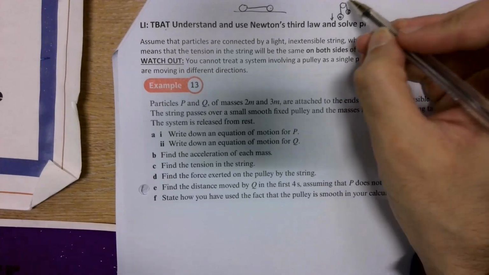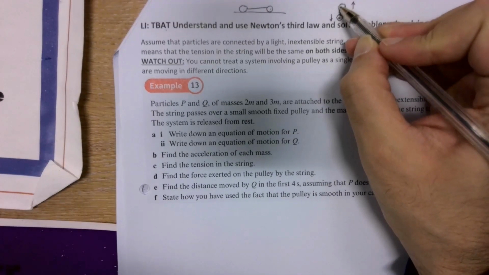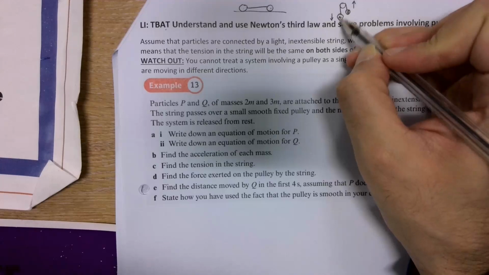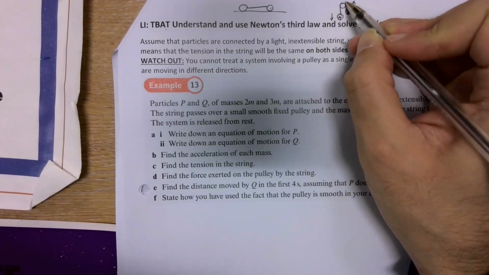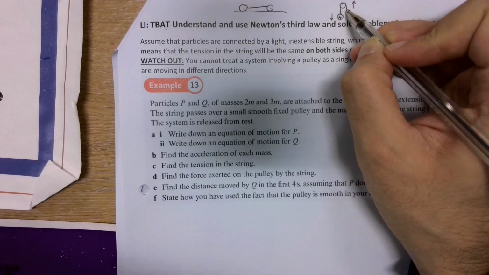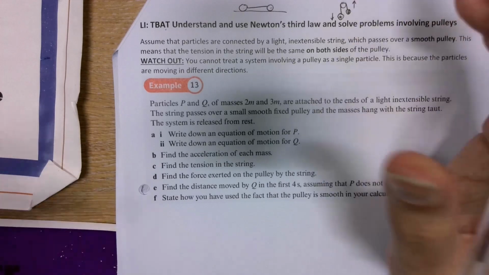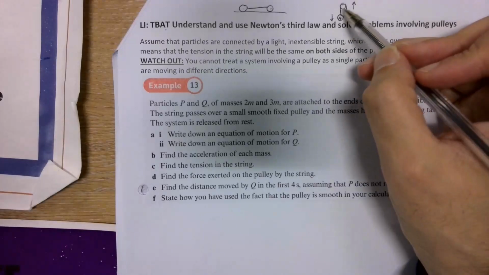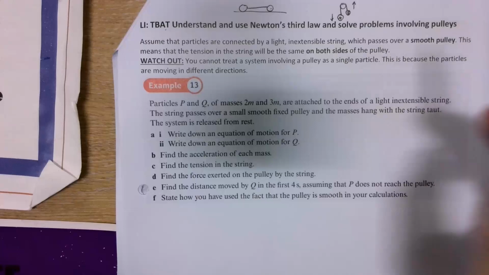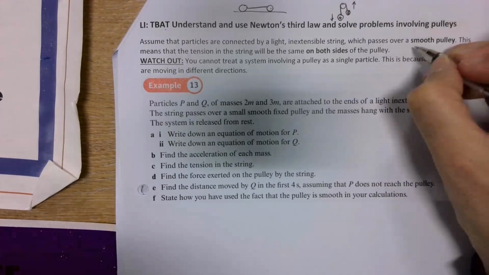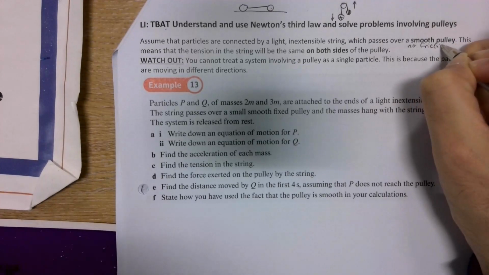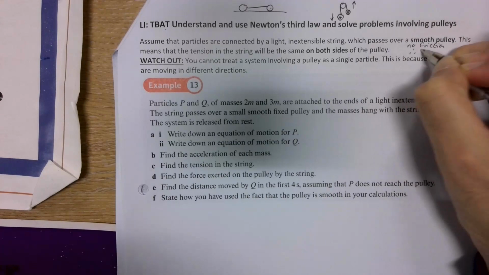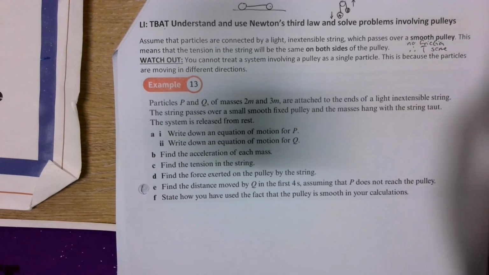If this was a rough surface, as I pull that down it would create more friction for the string itself, which would mean that tension would change depending on which side of the pulley you are on. So smooth pulley means no friction, therefore tension is the same throughout the system.